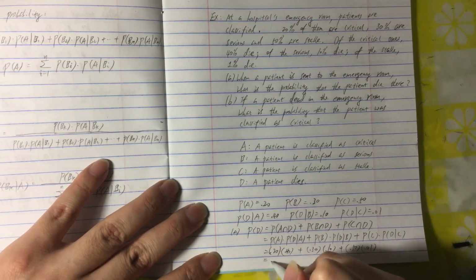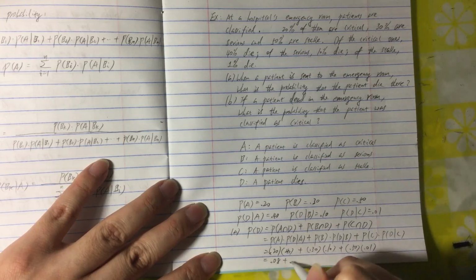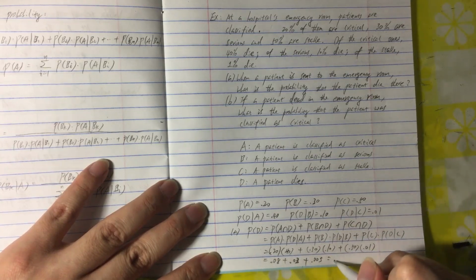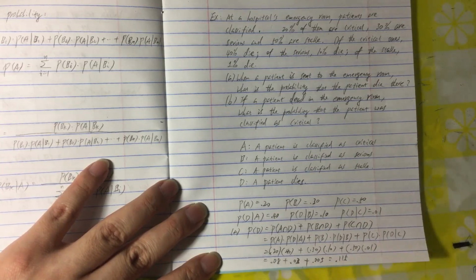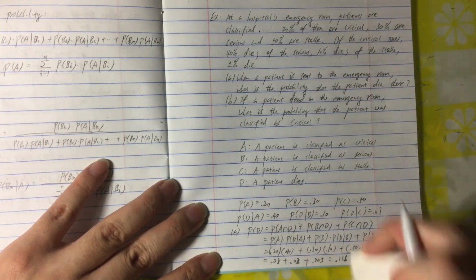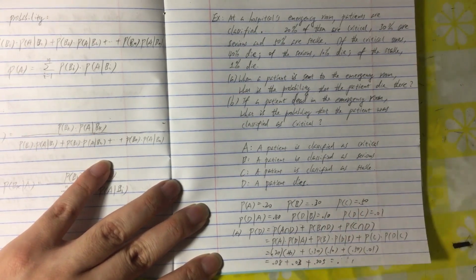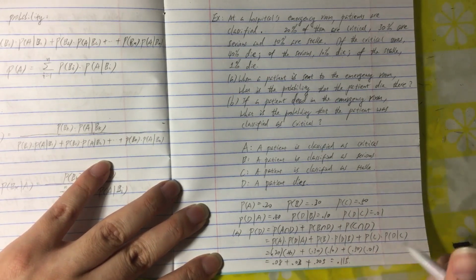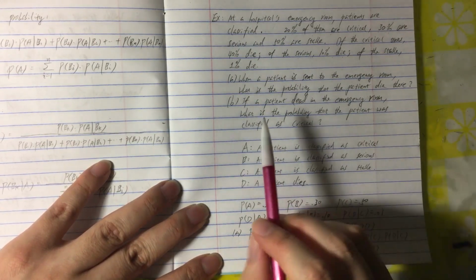Then multiply, we get 0.08 plus 0.03 plus 0.005. Adding up, we get 0.115. That's the chance that a patient dies in the emergency room. That's part A.